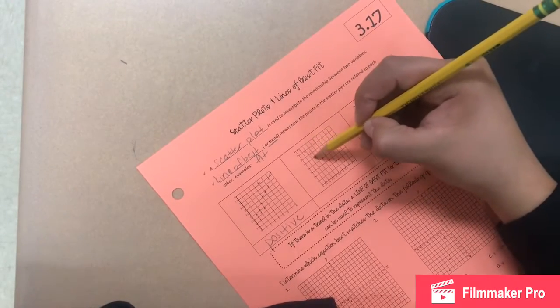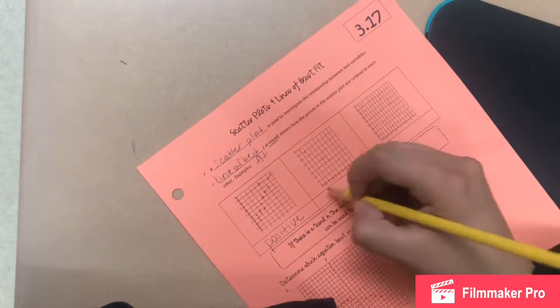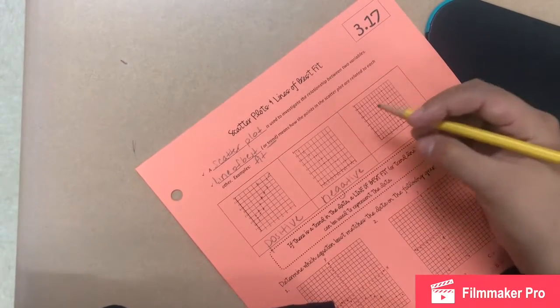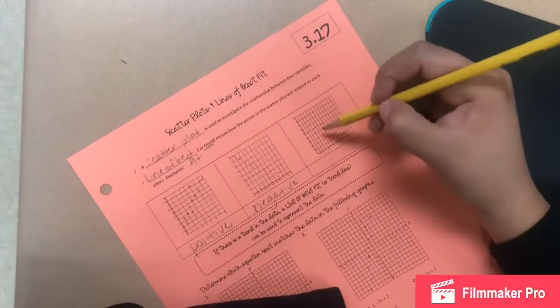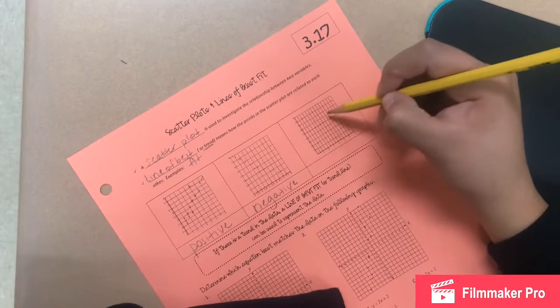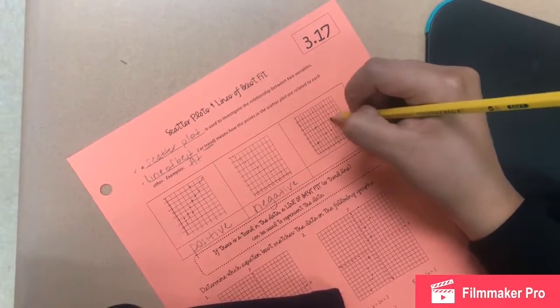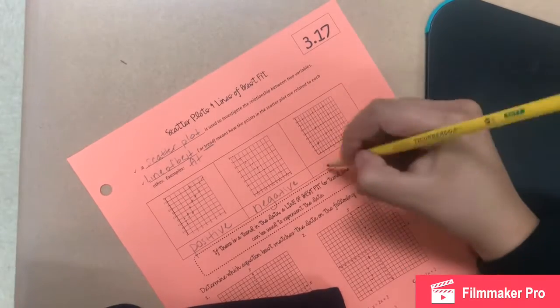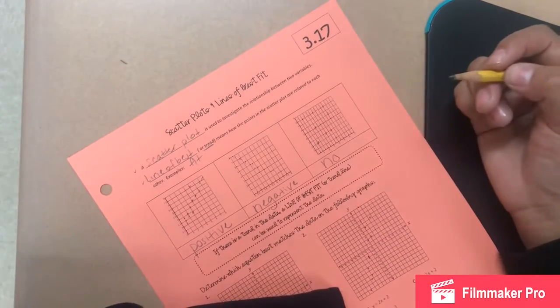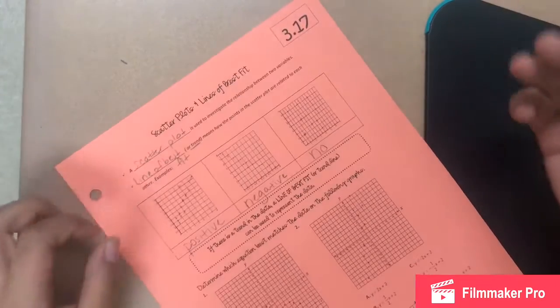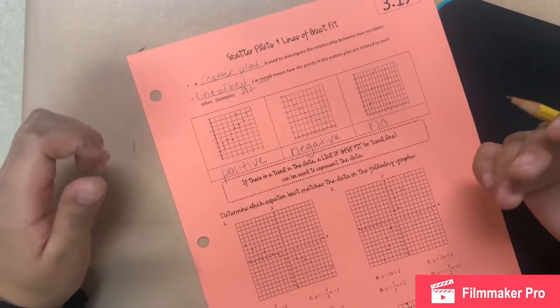If I look at the second one, they are dots that are going downward, and this makes it a negative association or correlation or relationship. And then you have the third type, which is whenever the dots are completely random, there's no certain order. It doesn't look like they're going in a certain direction. This is called no correlation or no association or no relationship, okay? So that's the basics of the vocabulary.